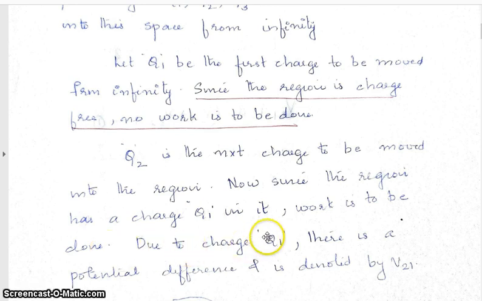Now due to charge Q1 there is a potential difference, denoted by V21. That means now the region consists of two charges, Q1 and Q2. The second charge we are moving into this region is Q2, and earlier there was Q1.